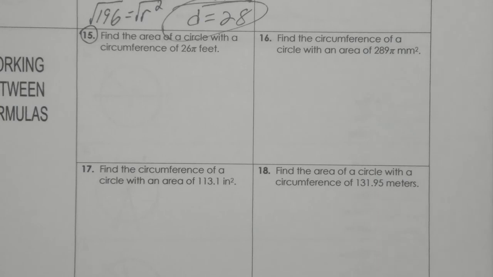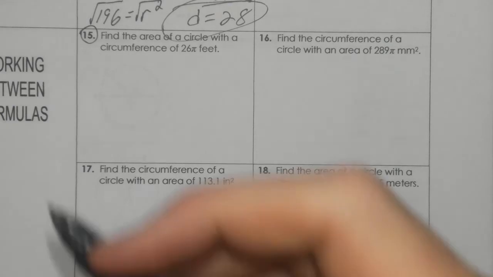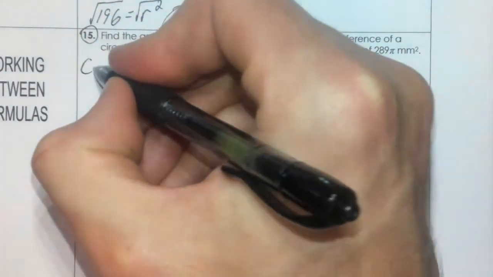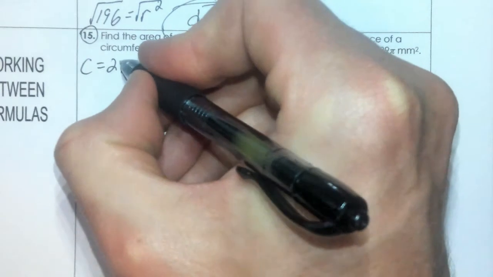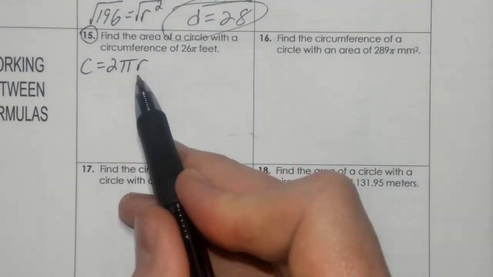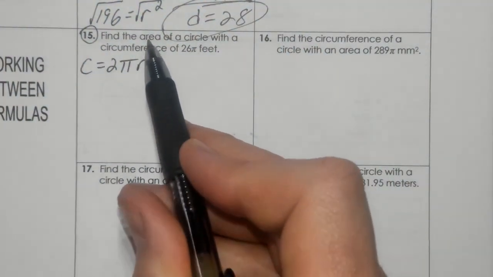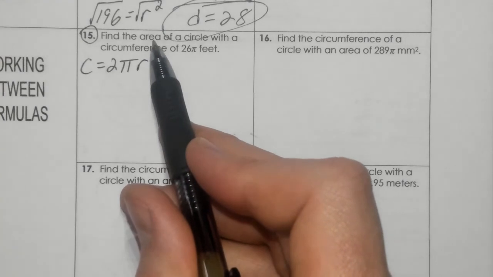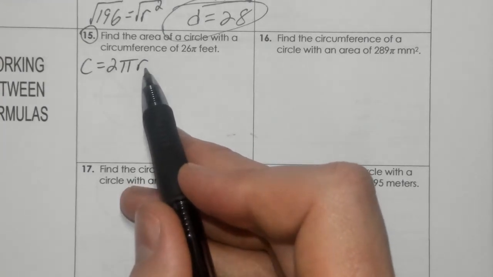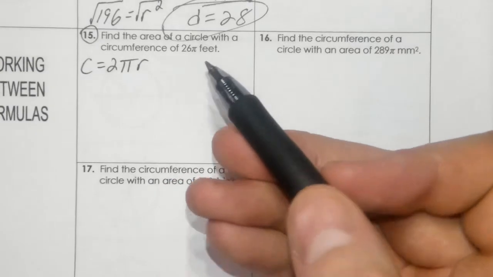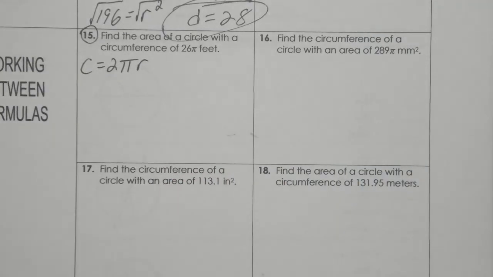Okay, so because I'm given circumference, let's start with the circumference formula. And I'm going to use this one because it has an r in it. And in a minute, I'm going to also have to use the area formula, and it also includes r and not d. So I want to use the one with radius because that'll just be helpful down the road.